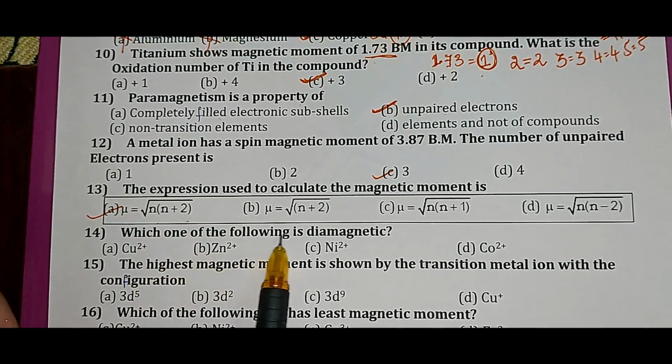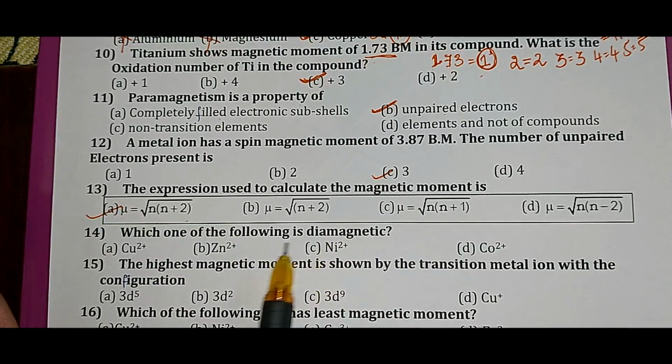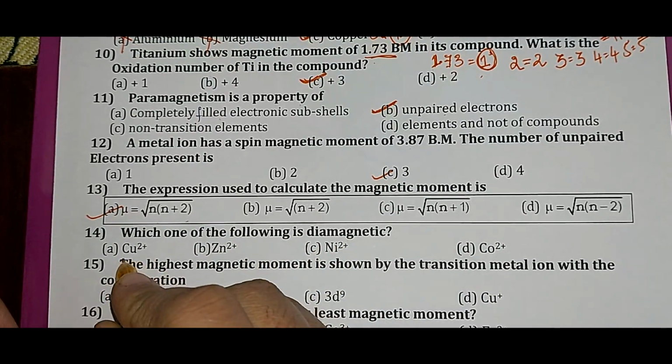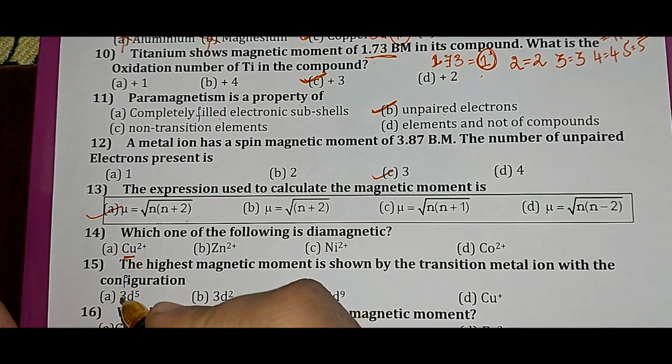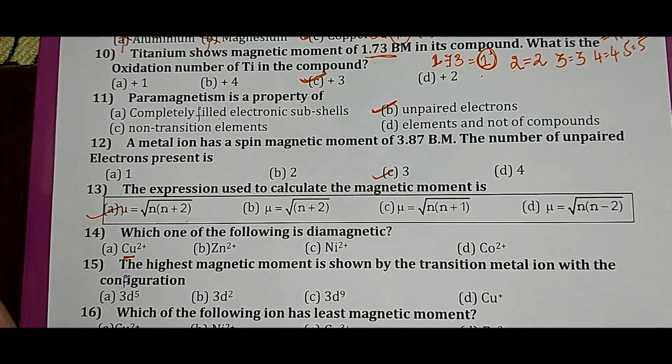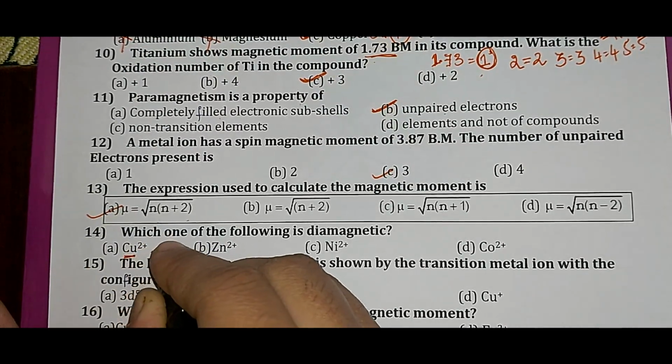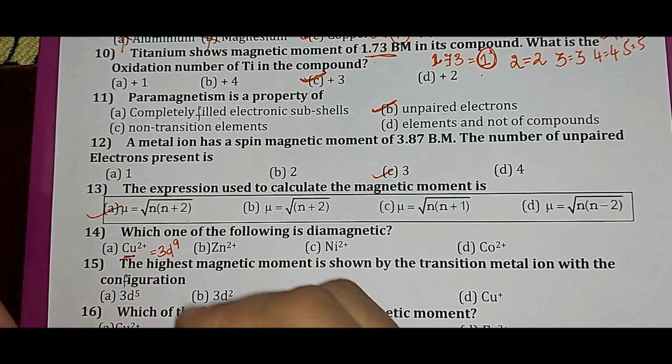Next, which one of the following is diamagnetic? The one which has all the electrons paired in it, we call it diamagnetic in nature. So if you consider now Cu2+, atomic number of copper is 29. Its actual electronic configuration in ground state is 3d10 4s1. Due to the removal of electrons, its outer shell configuration becomes 3d9.